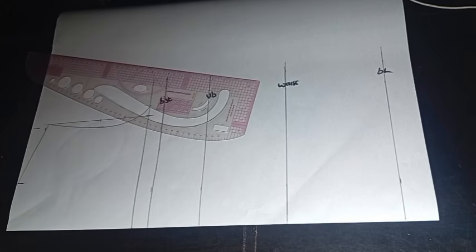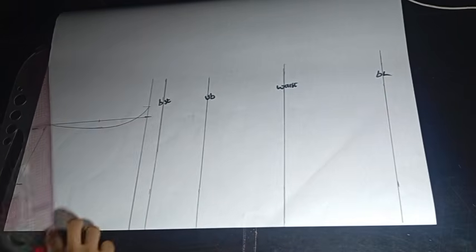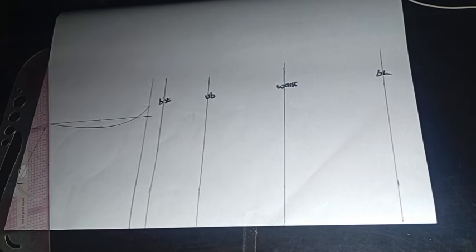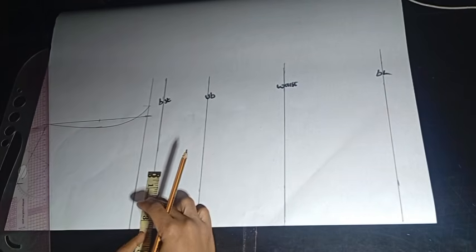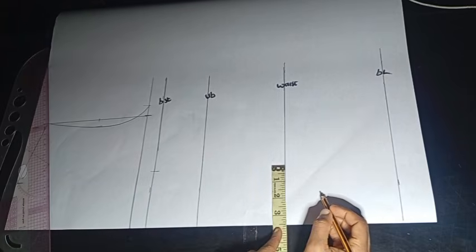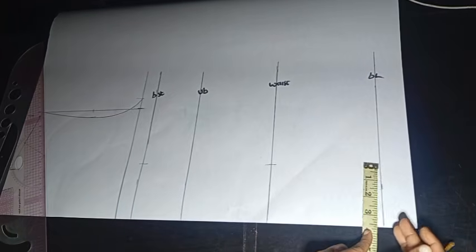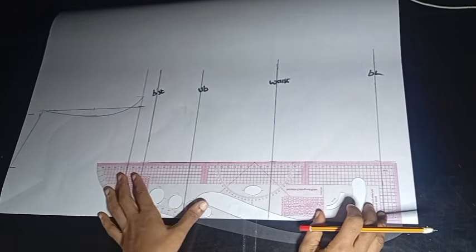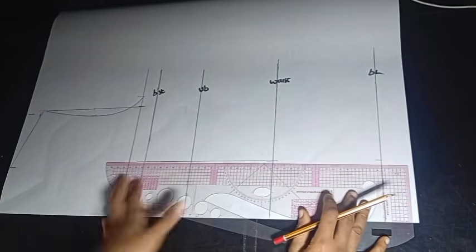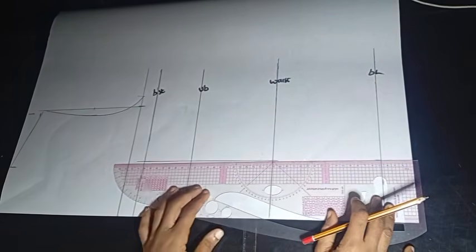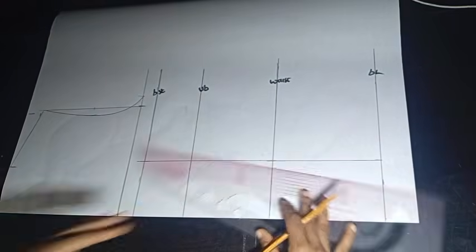Now after you're done marking this, the next step you're going to take is to start by marking your dart. Now for your dart, you're going to mark your nipple to nipple divided by 2. My nipple to nipple is 7 inches. If you divide it by 2, it will give you 3.5. Then I'll go ahead to connect this all the way up and I'll be connecting to the lower part.